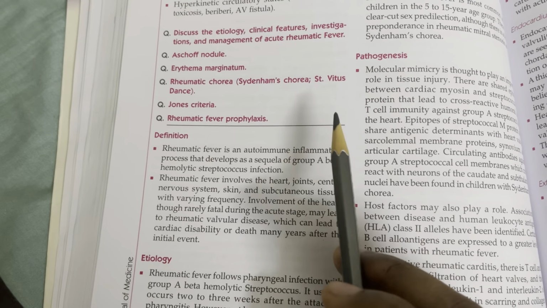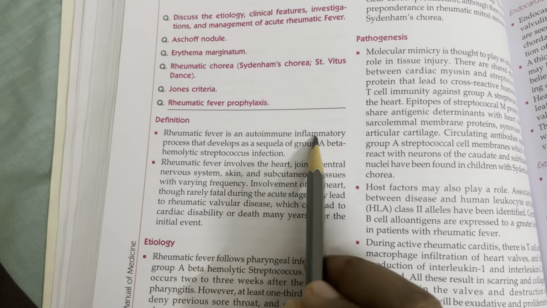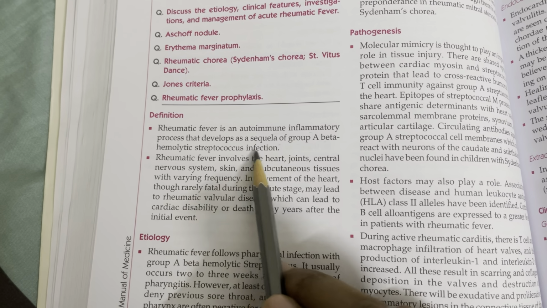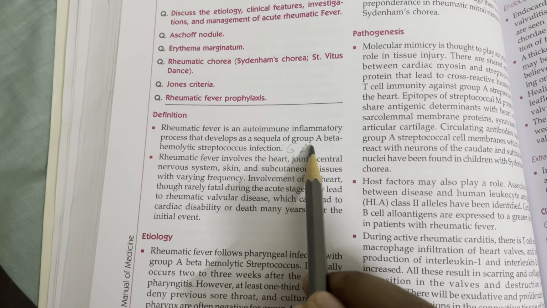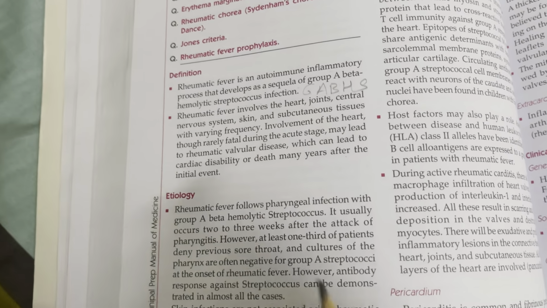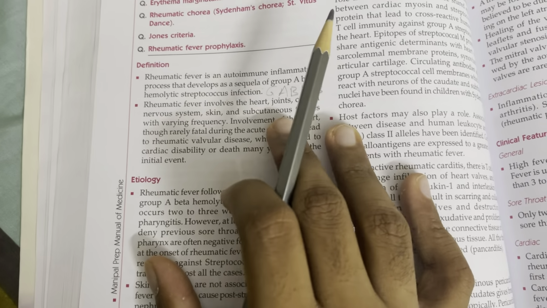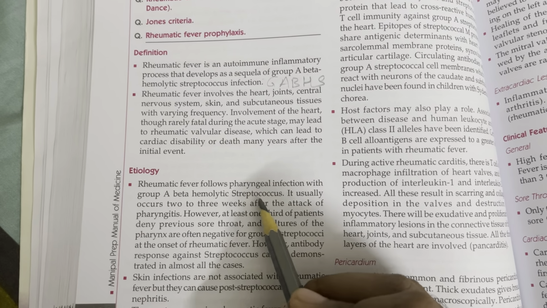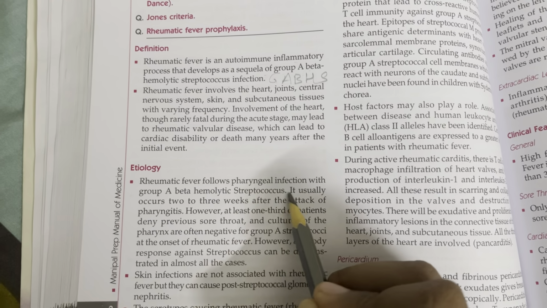Moving on to rheumatic fever. So basically rheumatic fever is an autoimmune inflammatory process that develops as a sequela of group A beta hemolytic streptococcus infection, so GABHS. So basically children of age group 5 to 15 years are involved. So it follows a GABHS infection.